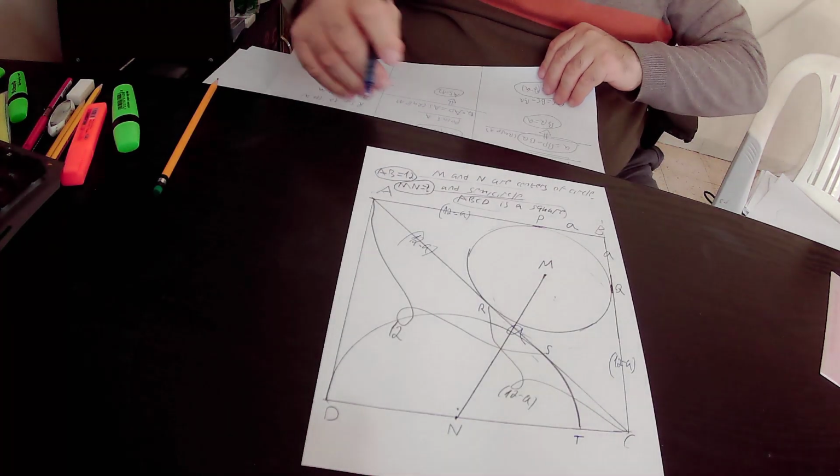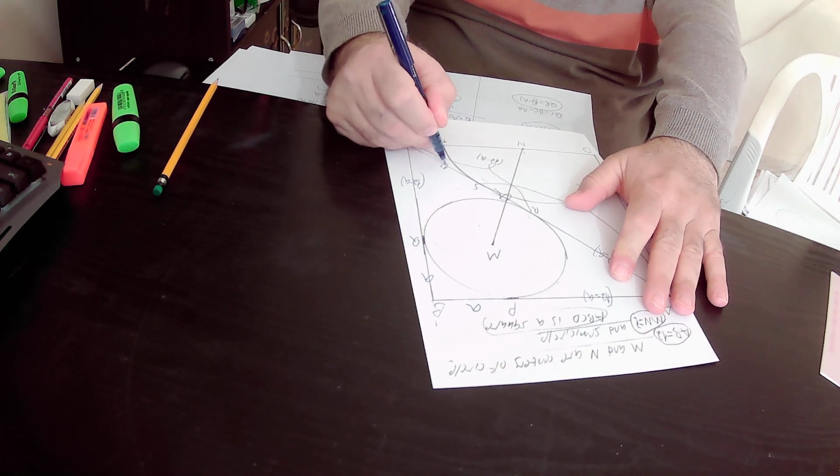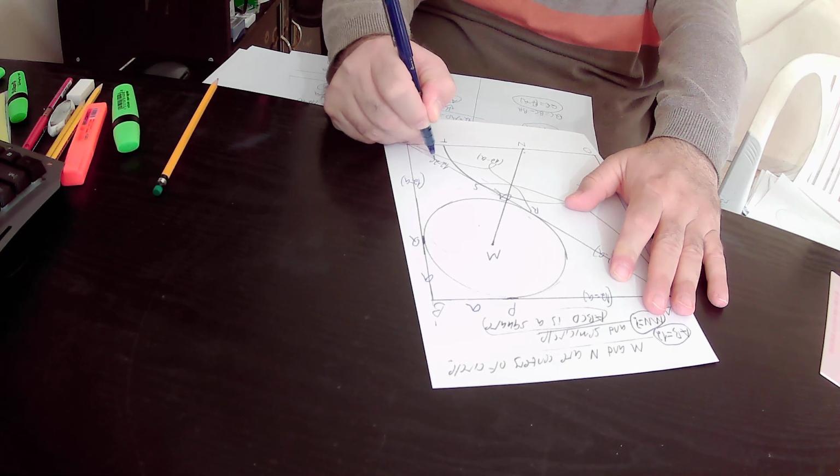You can write here that line segment SC is equal to 12 minus 2A.